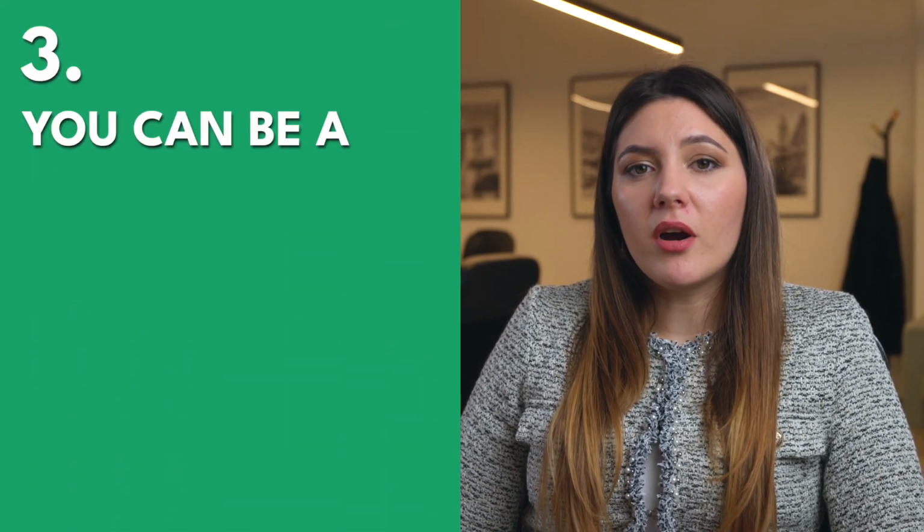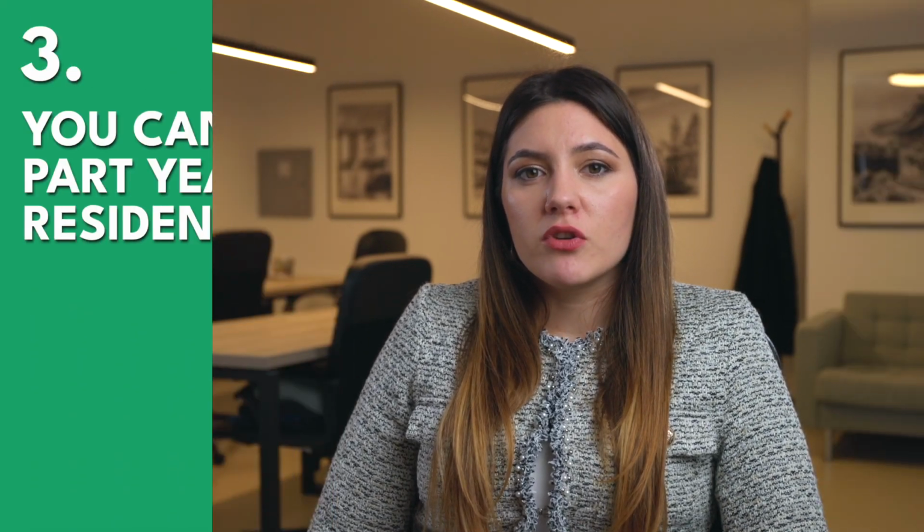Or you can be a part-year tax resident, which means that you were a tax non-resident for part of the year and you were a tax resident for the other part of the year. This is the most common option when somebody moves away from Canada at some point during the year. Unless you leave Canada at exactly midnight on December 31st, you will probably have to file a part-year resident return to cover the last days, weeks, or months during which you are considered to be a tax resident of Canada.